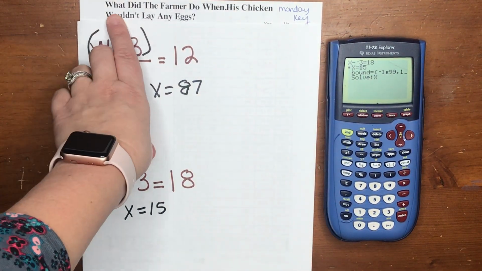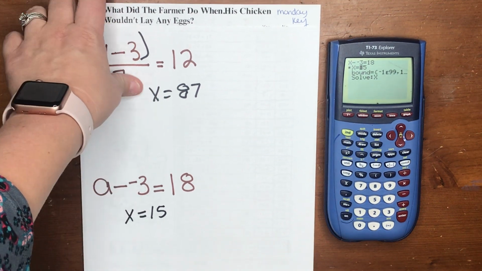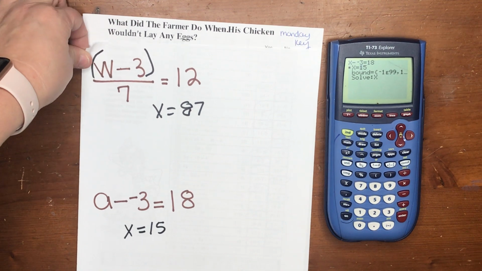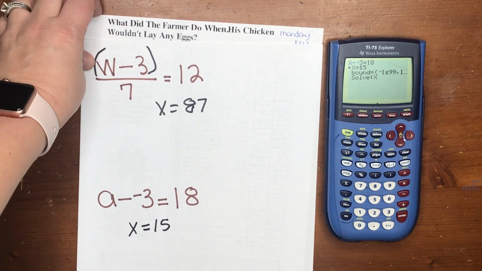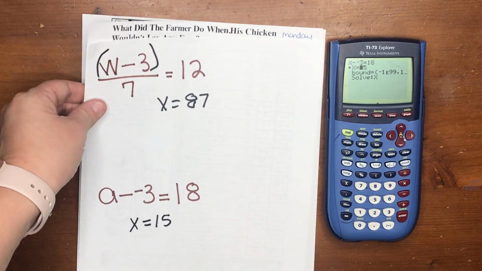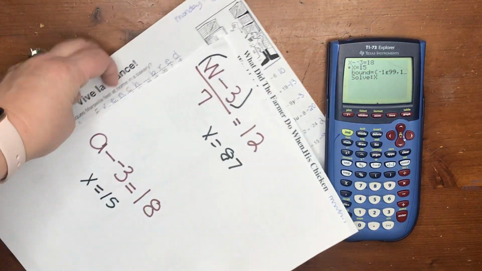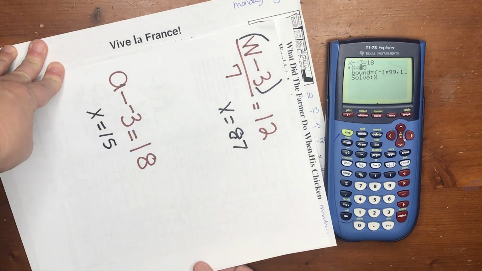Okay? From here, you're going to go in. We have 2 different worksheets that you guys are going to work on. The first one is what did the farmer do when his chicken wouldn't lay an egg? So you're going to start there. Your teacher's going to work with you through a few of them. And then if you finish that one, you can move into Viva la France.